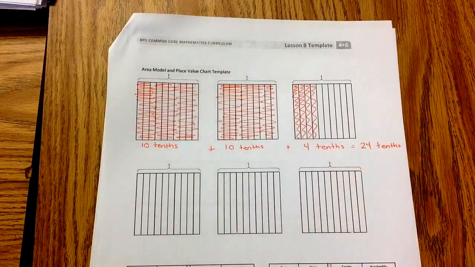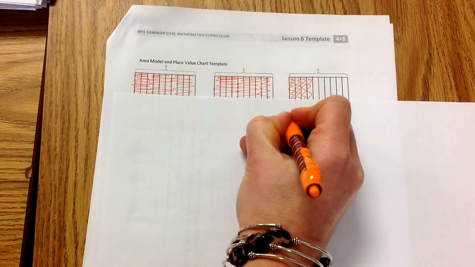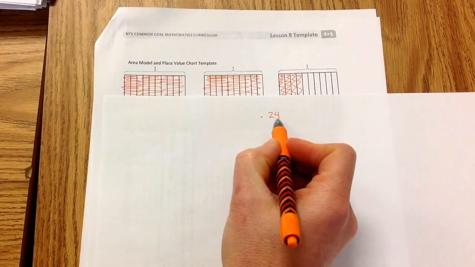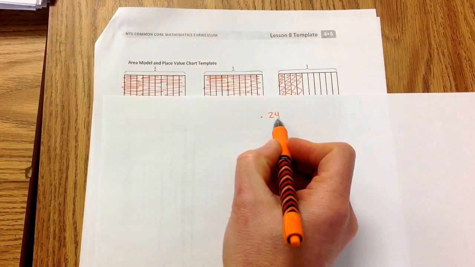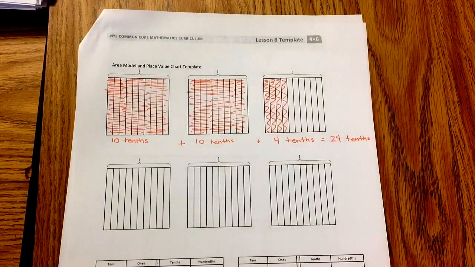Now some of you might be thinking, oh, you write it like this, 0.24. But that's incorrect because this space is hundredths. And wherever you end is what you say, 24 hundredths. So that is incorrect. 24 tenths. See if you can figure out what 24 tenths is.